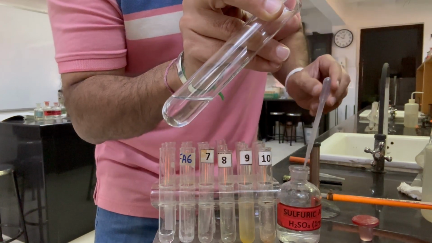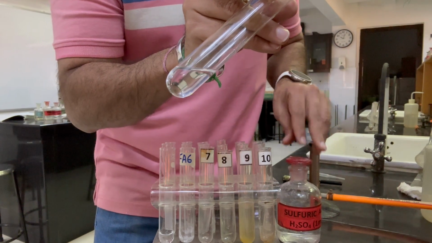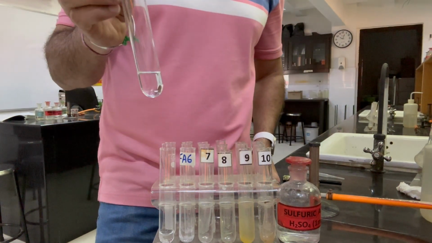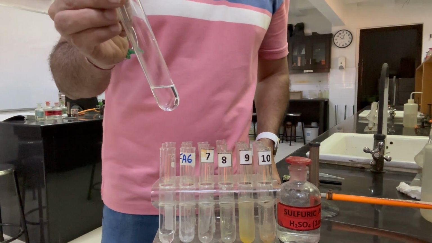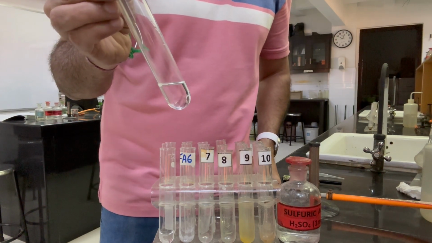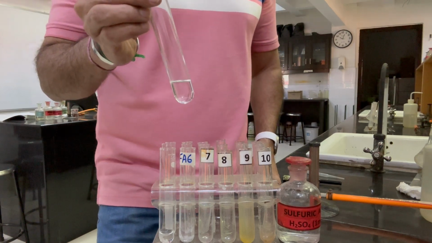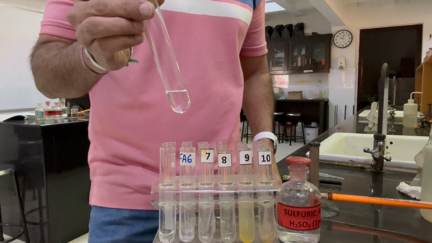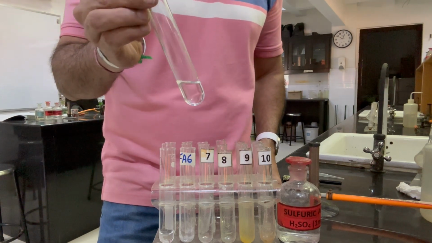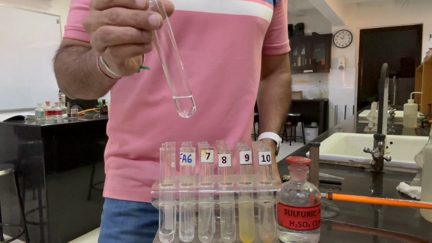But if we realize we have added sulfuric acid to sodium sulfite, it means a mixture of sodium sulfite and sulfate is produced. Now they have said heat or warm this gently. It means when the sodium sulfate and sulfite present in the solution are heated, sulfur dioxide will be produced.